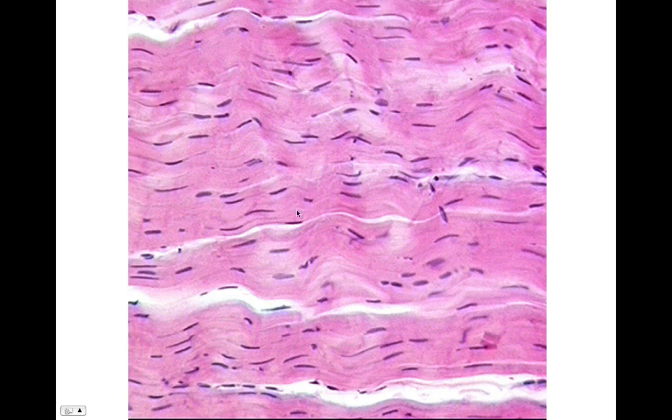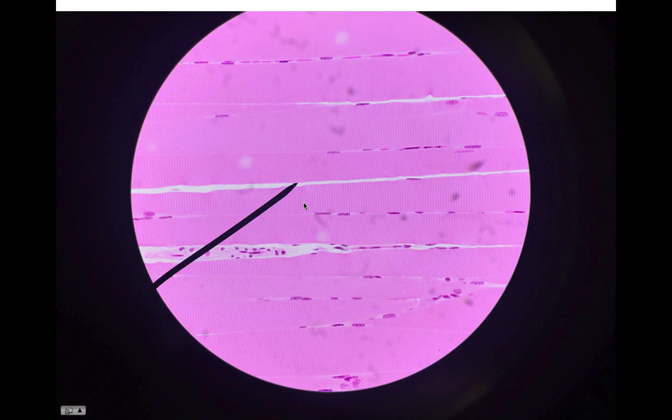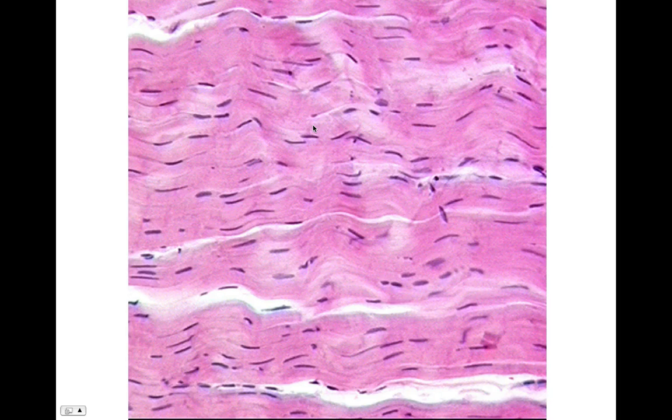This is collagen, no striations. So don't ever get this slide confused with this. They may look similar in that they're a parallel arrangement, yes, but this has striations. This does not.